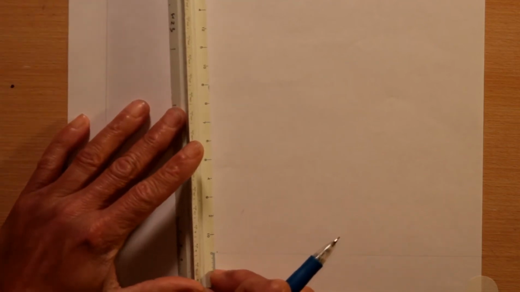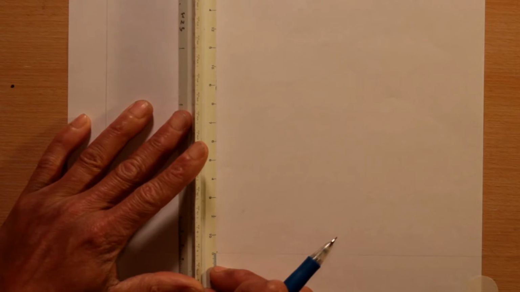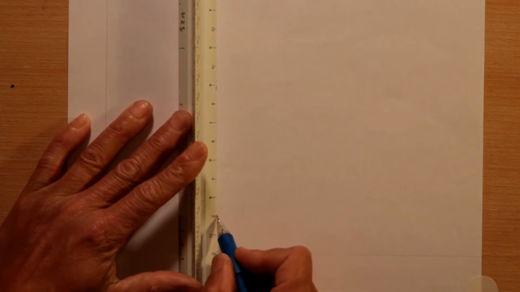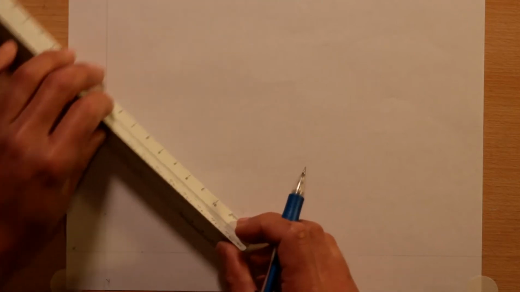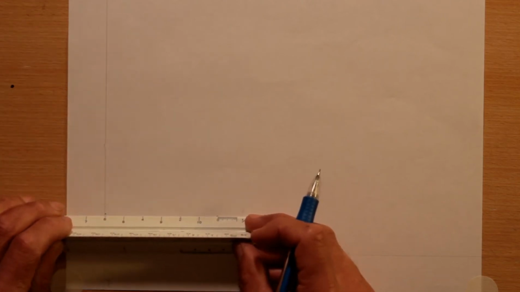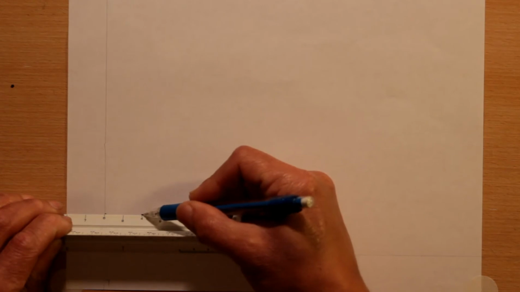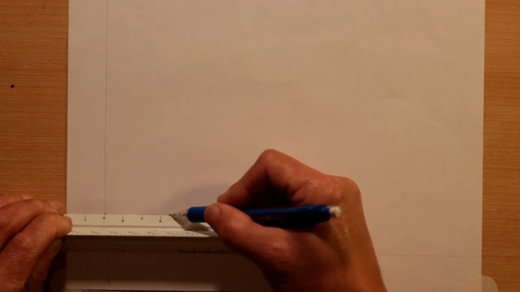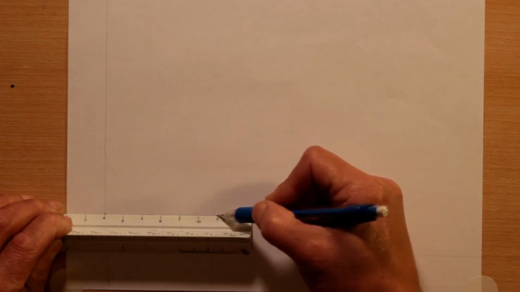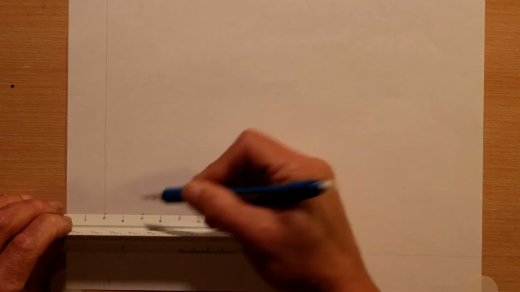From that mark, pivot your ruler upward, leave 0 on the ruler on X and measure up 2 feet and make a tick mark. Now place your ruler on the first tick mark we made on the Y axis at 6 feet on your ruler. Connecting the 2 tick marks with your ruler, draw a straight horizontal line starting at 4 feet on your ruler and stopping at 0.